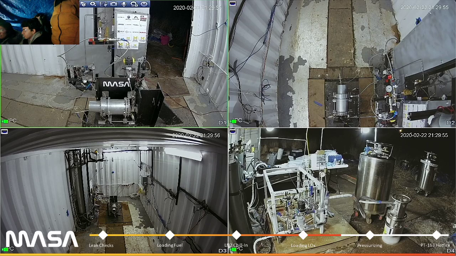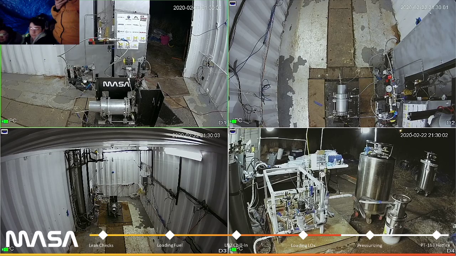To be clear, in this hot fire, we're using ethanol. 99% ethanol. Our future engine will use RP1.